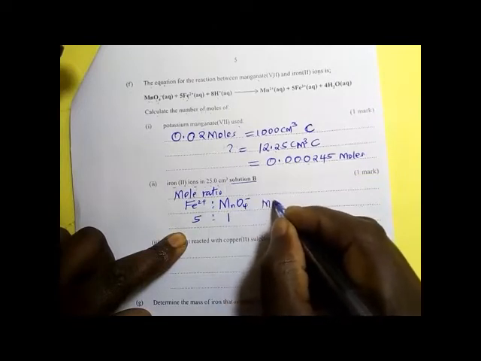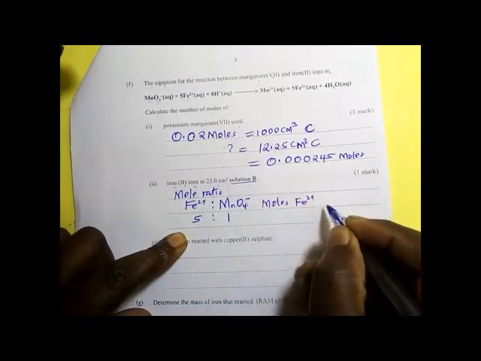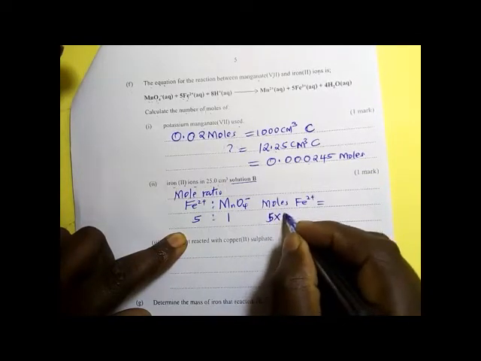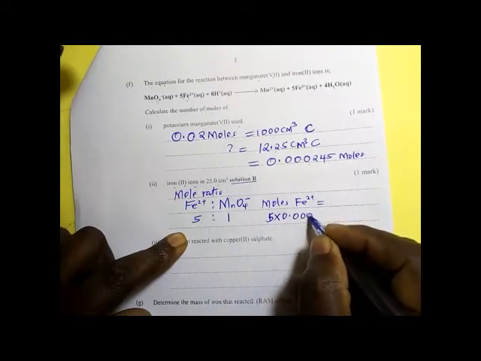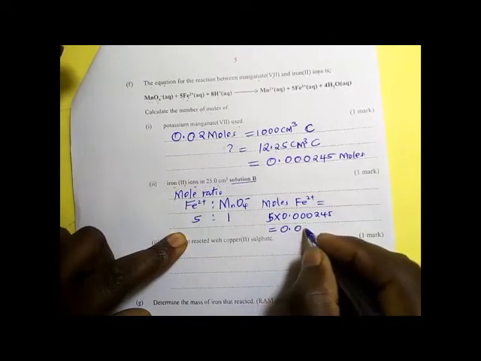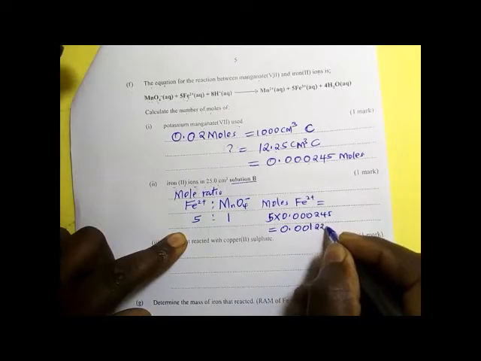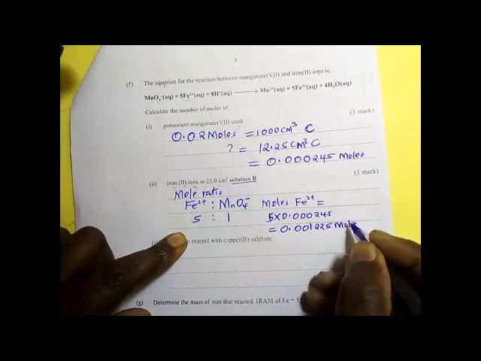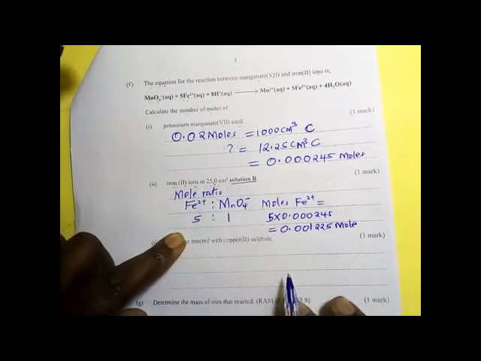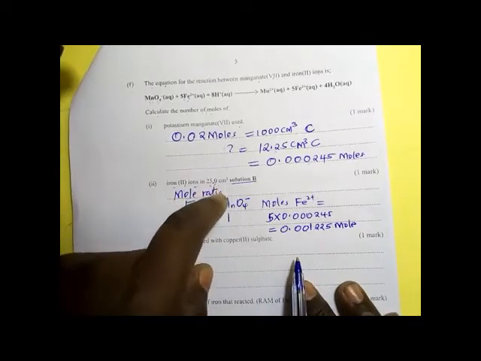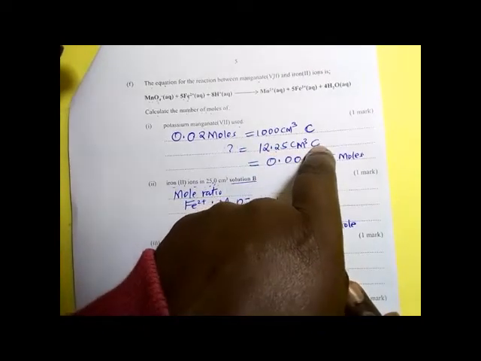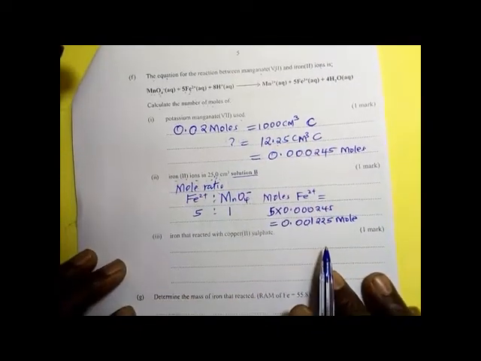So moles of iron 2 is equal to 5 times 0.000245, which is equal to 0.001225 moles. So this is the moles of the iron in 25 centimeters cube, because the 25 centimeters cube is the one that reacted with 12.25 of solution C. So those are the things you need to understand.